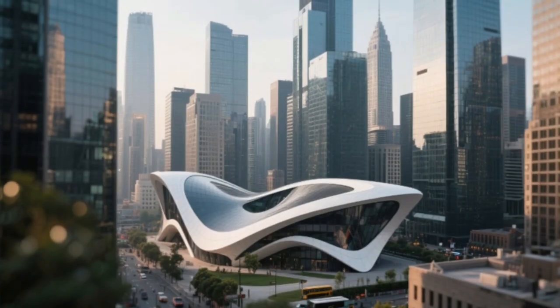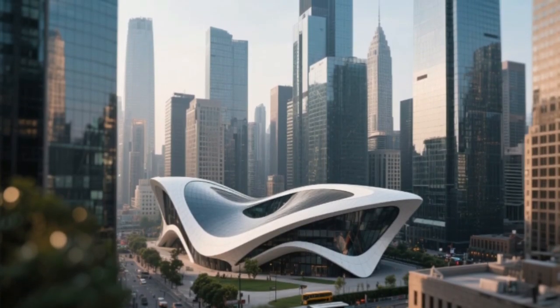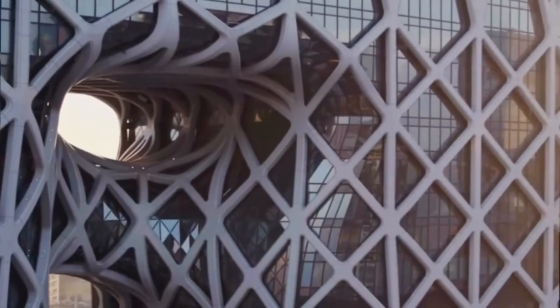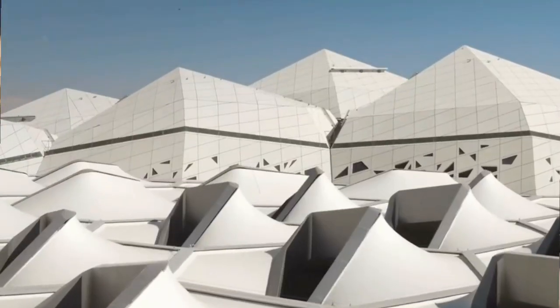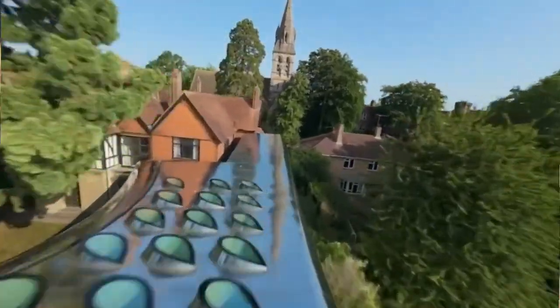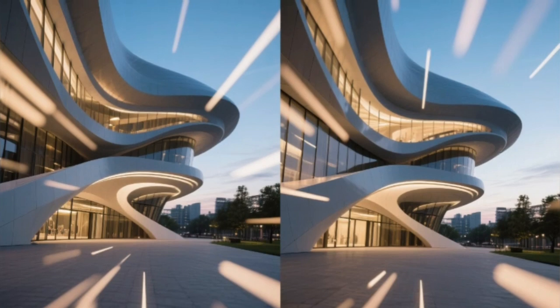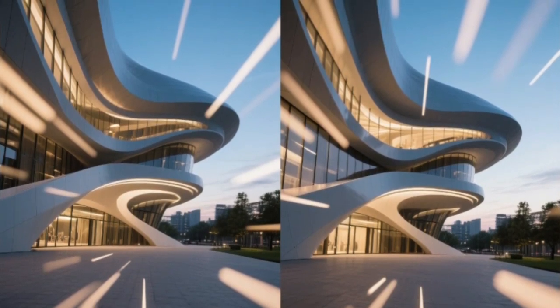Look at the skyline of any major city, and you'll see a forest of right angles, towers of glass and steel boxes. Then, you see a Zaha Hadid building. It's like a piece of a different universe landed there. Fluid, explosive, defying gravity, and most of all, defying the very logic of how we think buildings should be assembled.